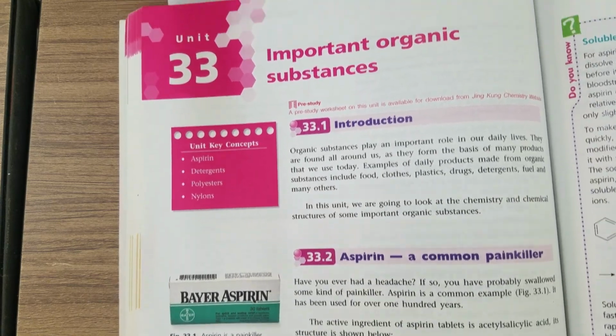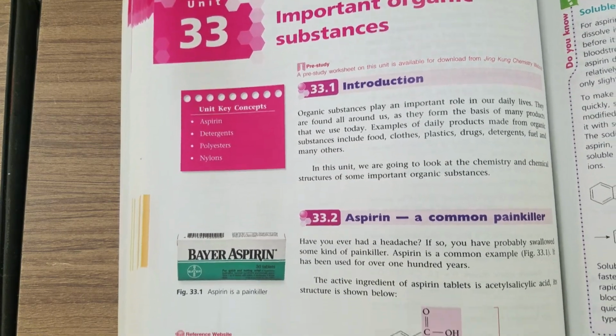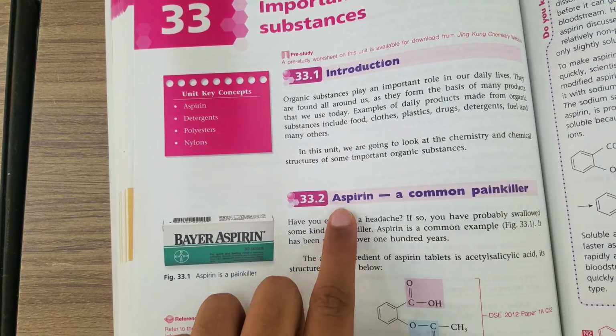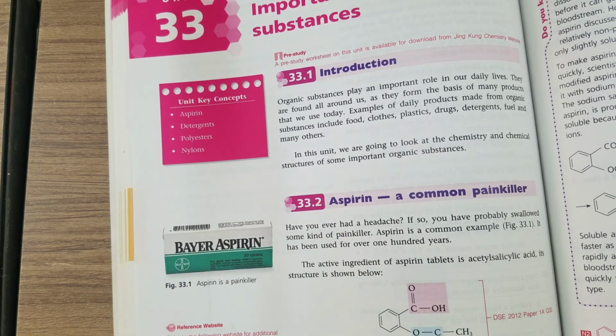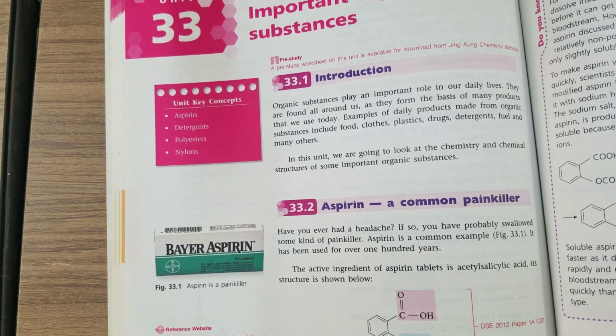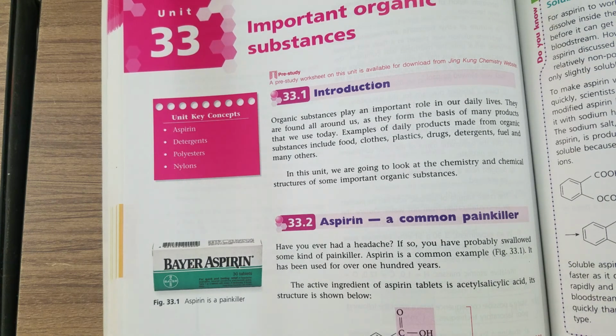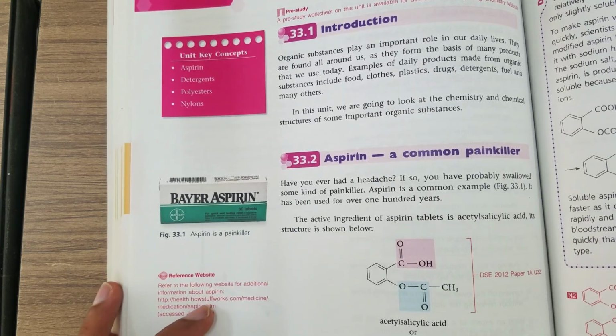The first one, this is on page 172, is aspirin. Aspirin is a common painkiller. As you see, it's been used for over 100 years. It was first used a long time ago, and many people were using it in the past. There are some side effects, which we'll go through a bit later. So first, let's look at the structure.